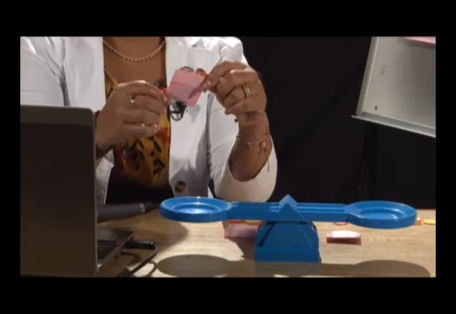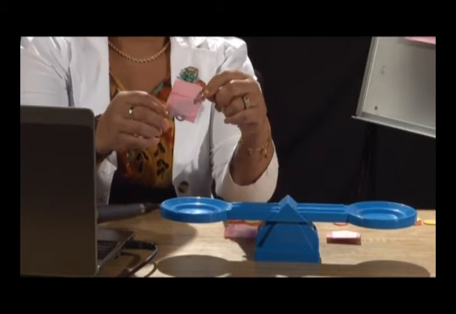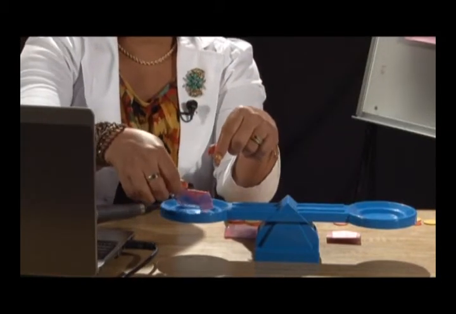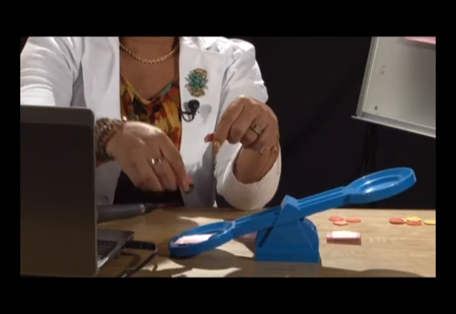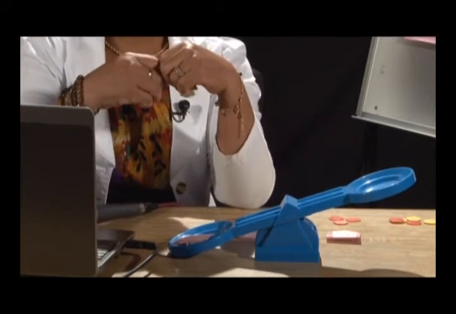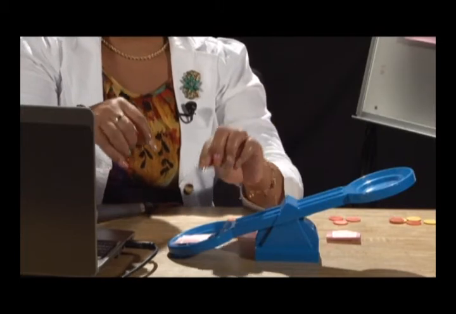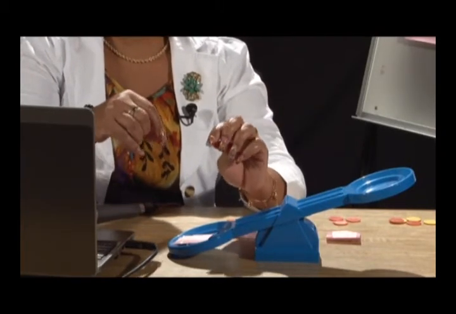Now, here I have an envelope with some little counters in it. You don't know what amount of counters I have in my envelope. Now I'm going to place this envelope with the little counters in it on this side of the balance. What do you notice? The balance tilts down. Let's see if we can balance it. Now I'm going to place two more counters on this side of the balance scale.